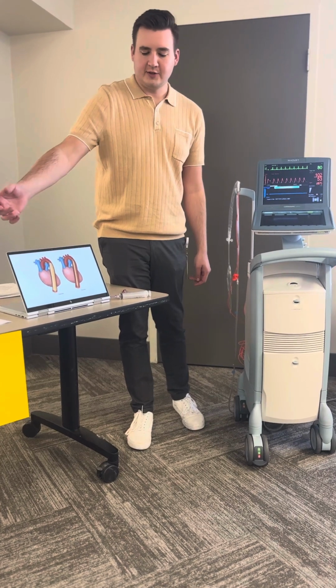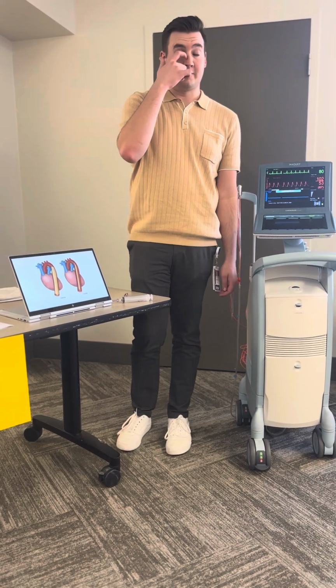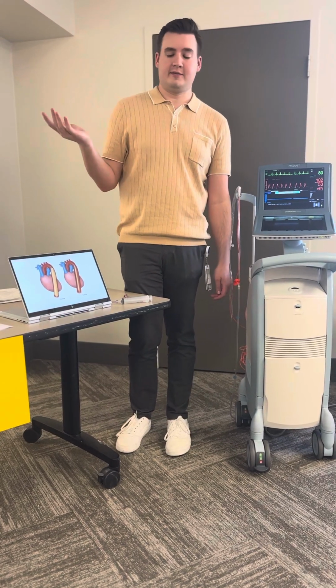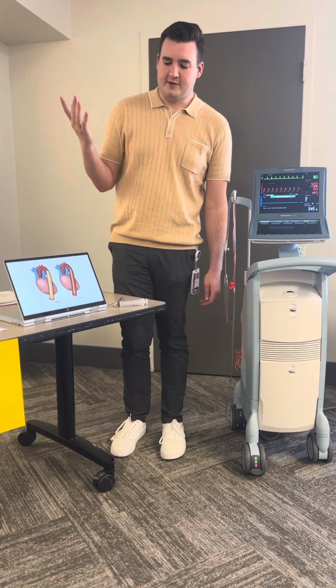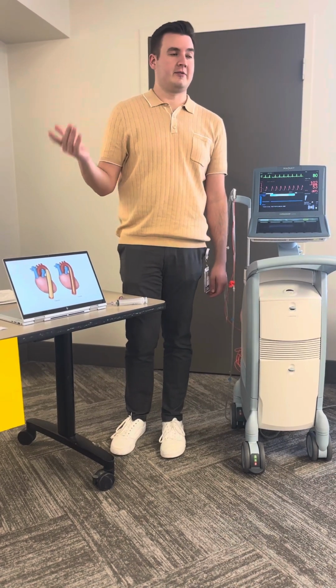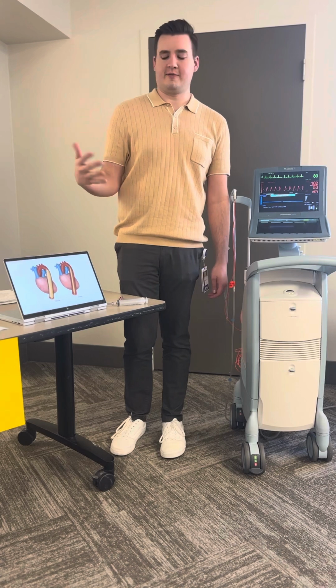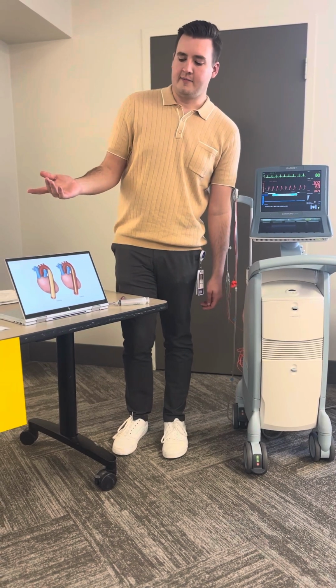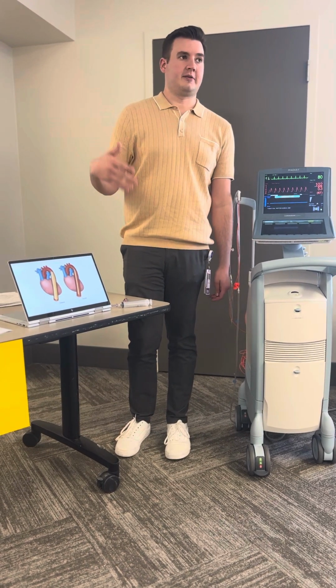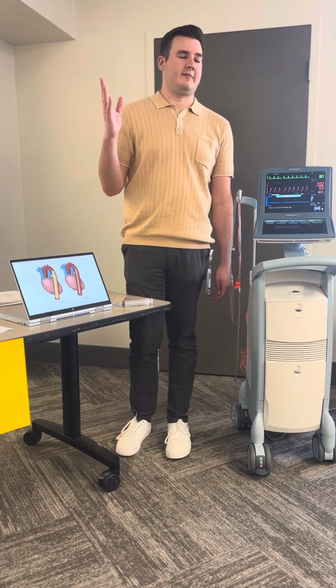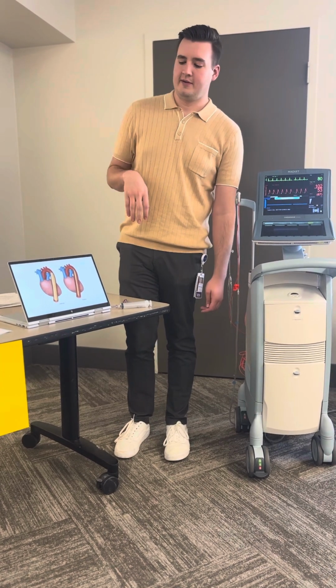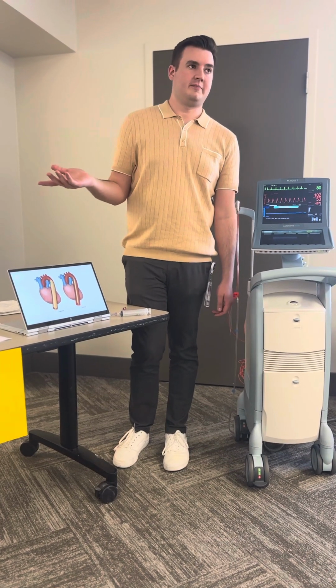So the indications for it is like any acute coronary syndrome or any ischemic event, cardiac surgery, or like heart failure or left ventricular failure. That's what we would see it for the most, probably here. But it decreases the workload on the heart and decreases the oxygen demand for the heart as well. So it essentially just increases perfusion.